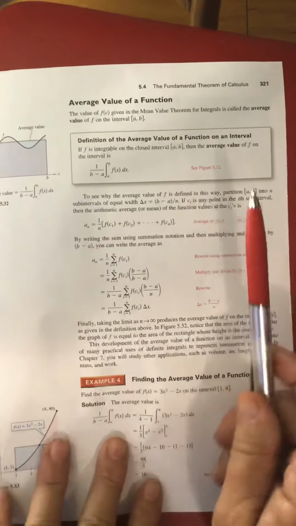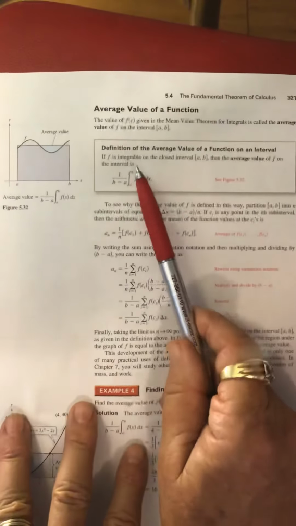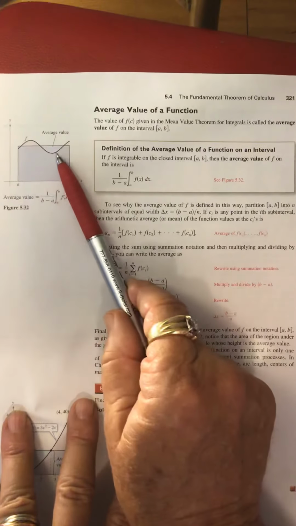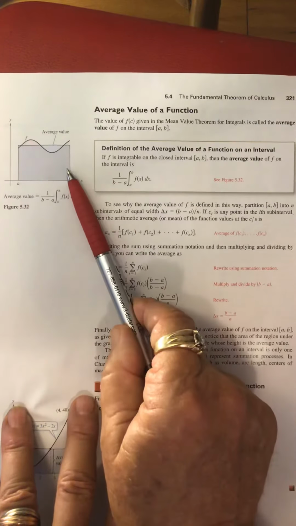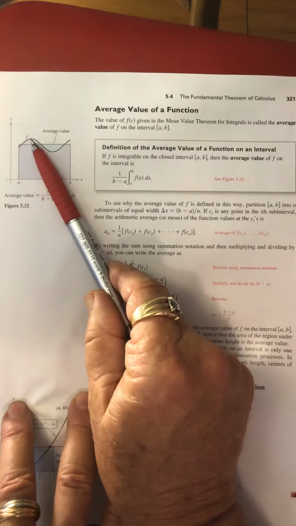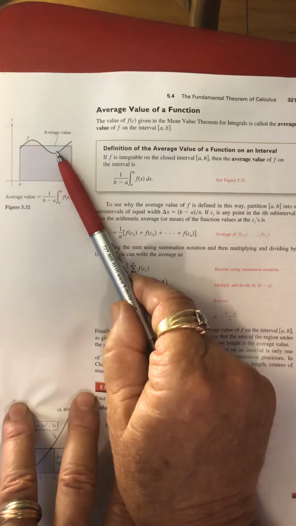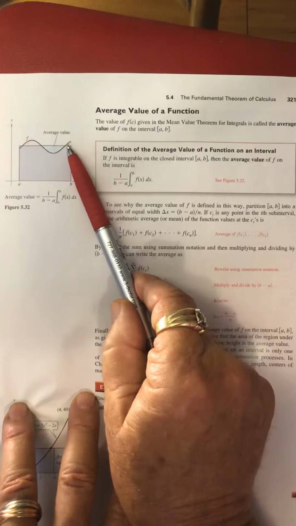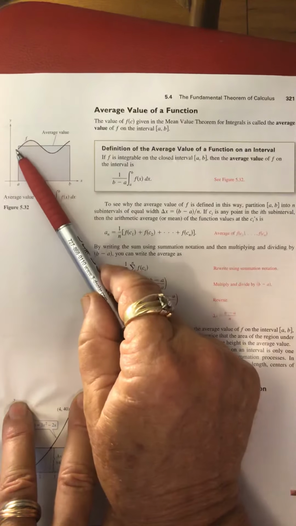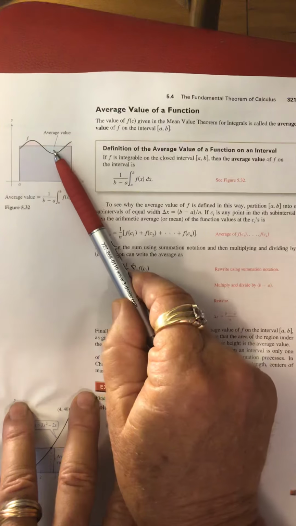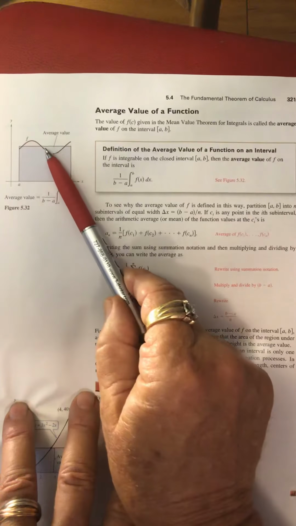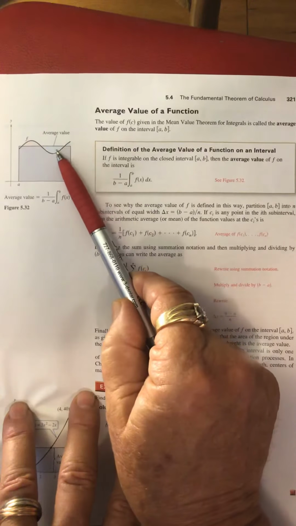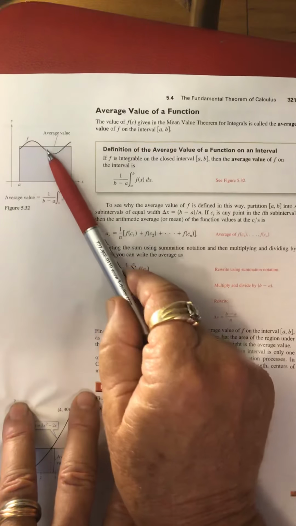It says that if you have a function and it's integrable, so here's our function, from a to b, so it's on a closed interval from a to b, then the average value, the average y value. See all these y values? If you could add them all up and divide by the number, but you can't do that because there's an infinite number of them. But that's how you find the average. You add up all the quantities and divide by the total number. Well, we can't do that because of the infinite values there.